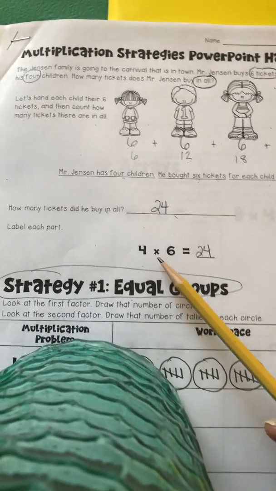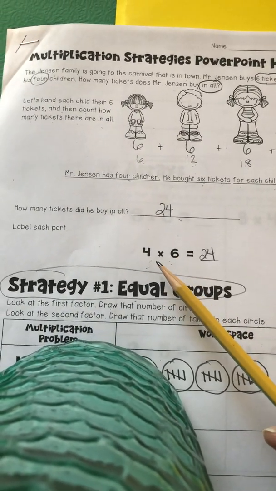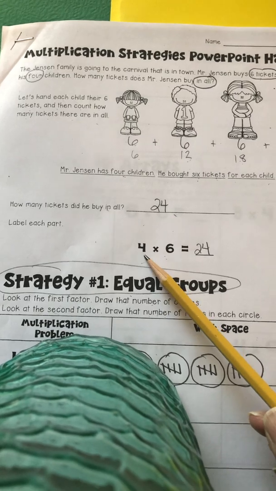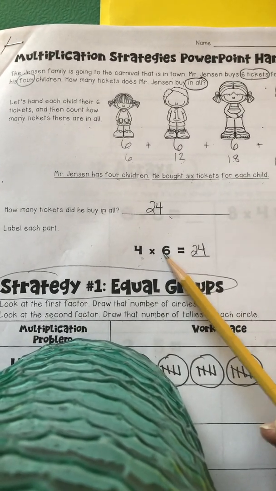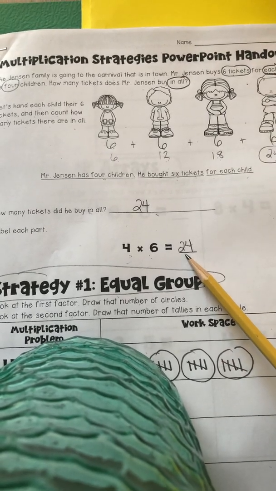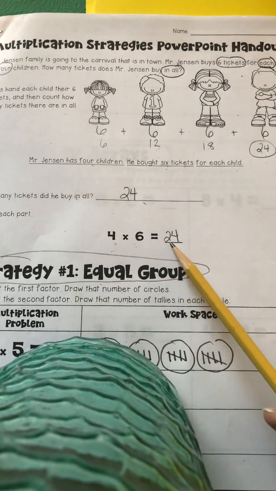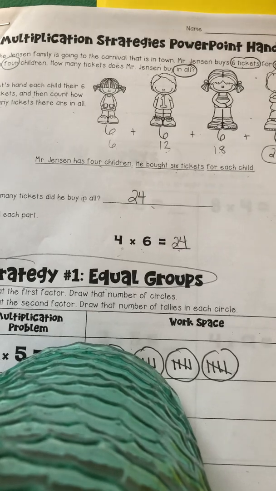And really, that is the multiplication equation. 4 children, each getting 6 tickets apiece, makes 24 tickets in all. 4 times 6 is 24. So I did that one for you.